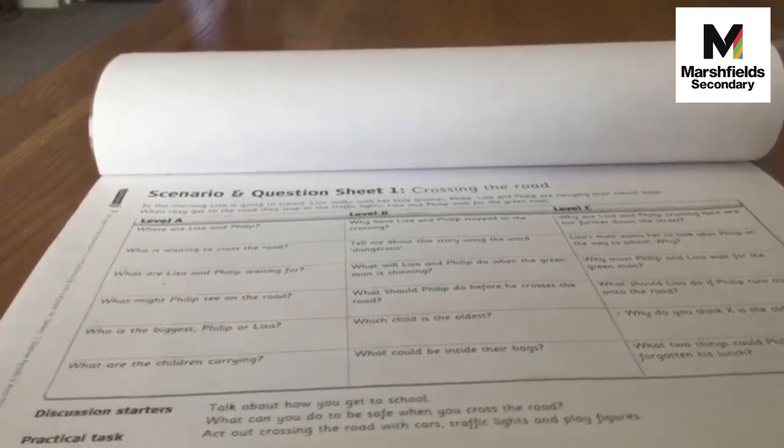Before you start asking questions, you can start with discussion starters if you want. So for this particular scenario, it says talk about how you get to school and what can you do to be safe when you cross the road. There's also practical tasks with each scenario. This one is act out crossing the road with cars, traffic lights and play figures. You don't have to do that. You can go straight on to the questions. They're normally all very good at answering them, just going straight on to them.